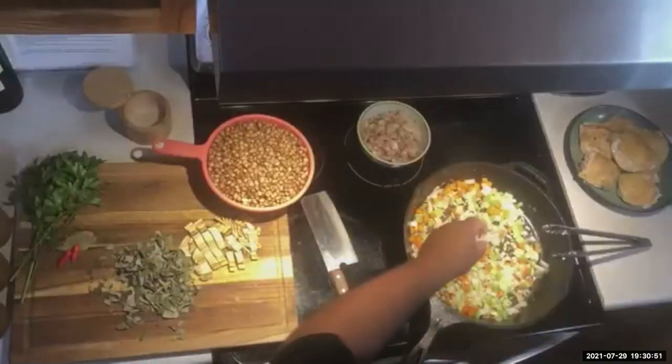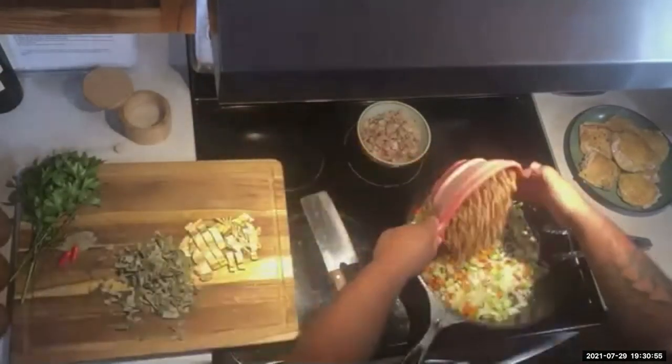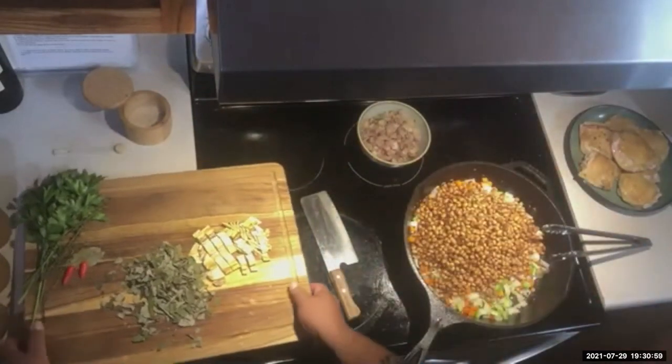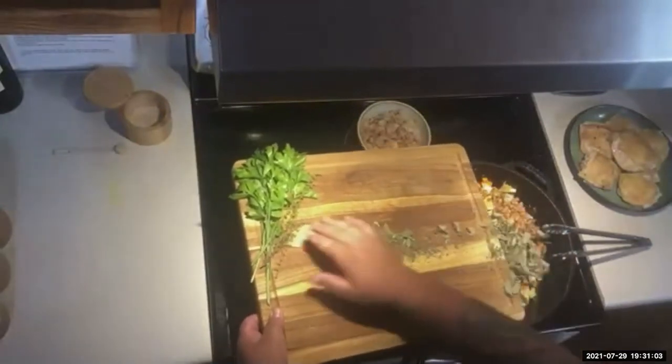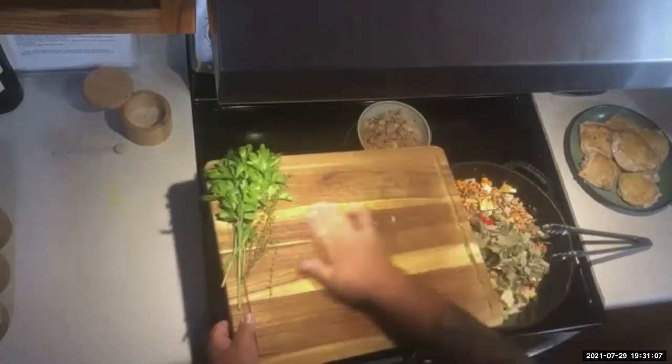I'm gonna add the cinnamon, the beans, the banana, the Māmaki, the chilies, the bay leaves. Two chili peppers. Ooh.